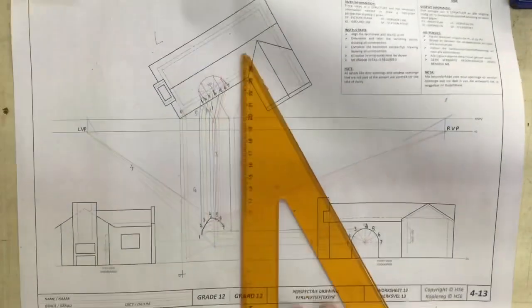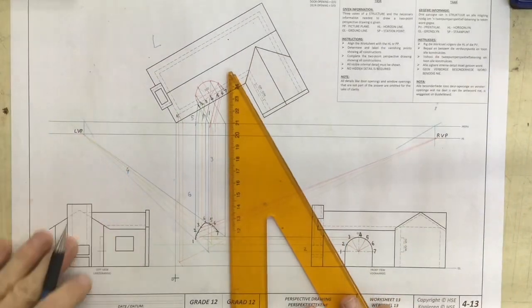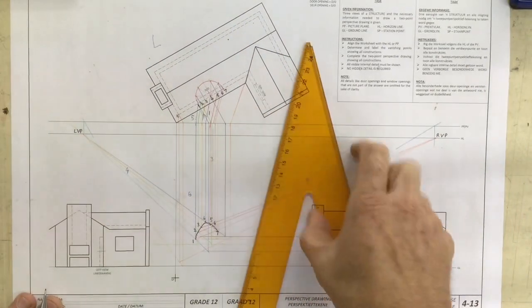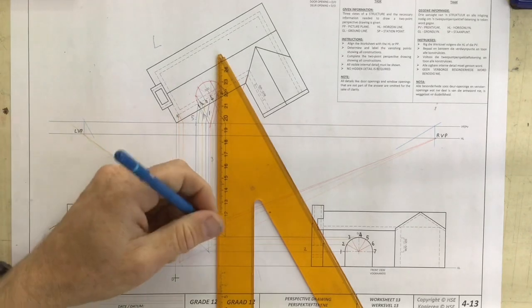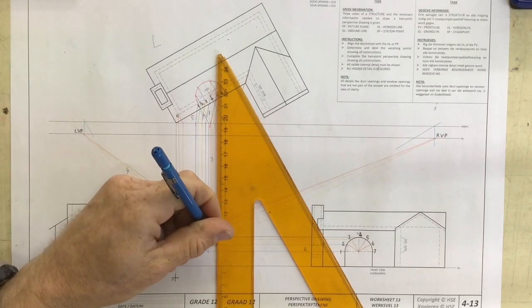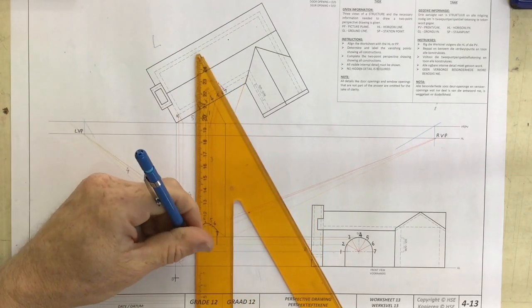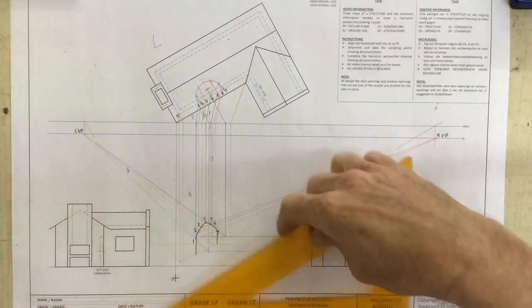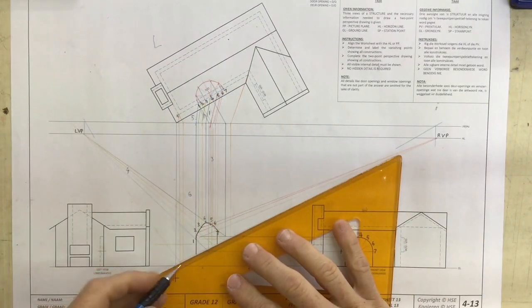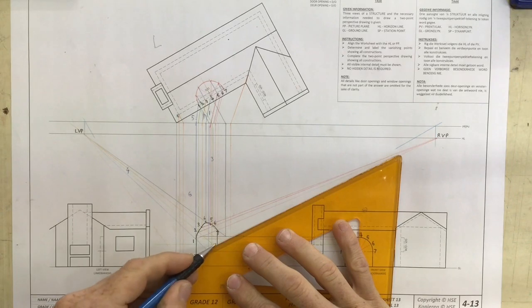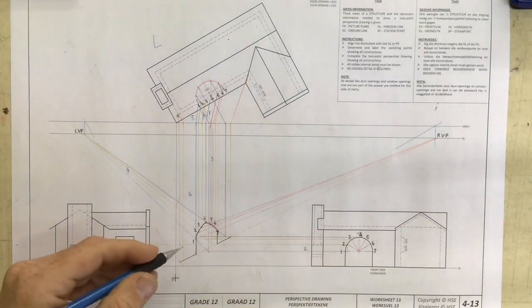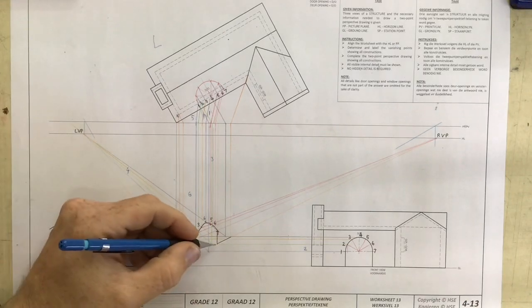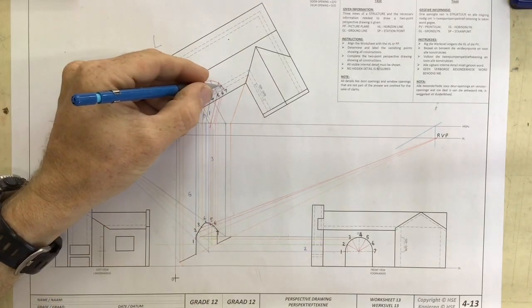Now, before I start drawing that line, what I'm going to do is drop 2 lines coming down from point 7 and from point 1 onto that wall, and then I can draw that wall in without having to rub out little bits of line later on in the drawing. All right, next thing that I'm going to look at is finding that internal part of the wall.